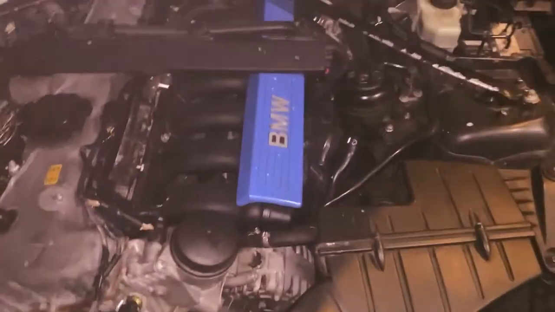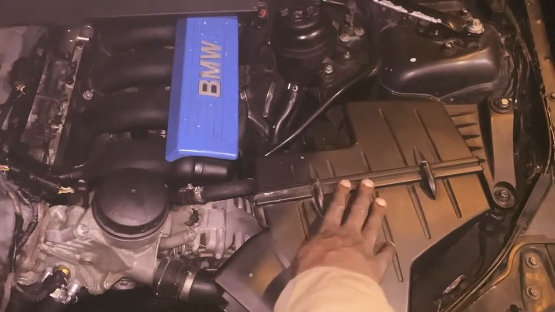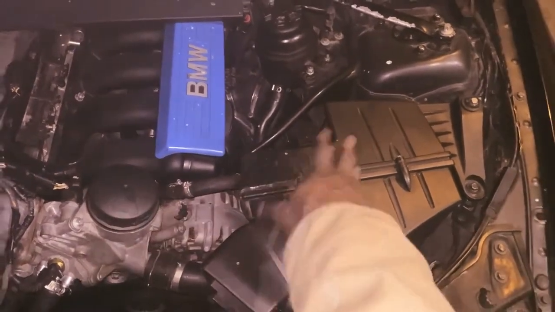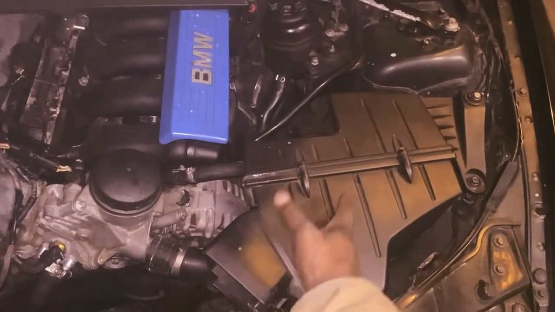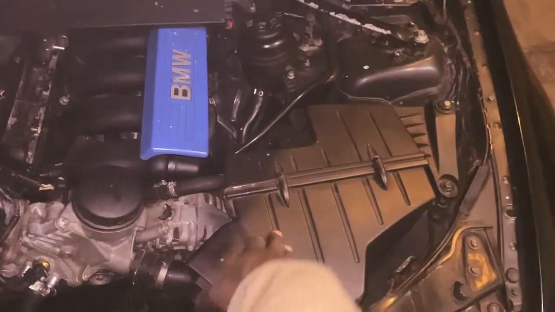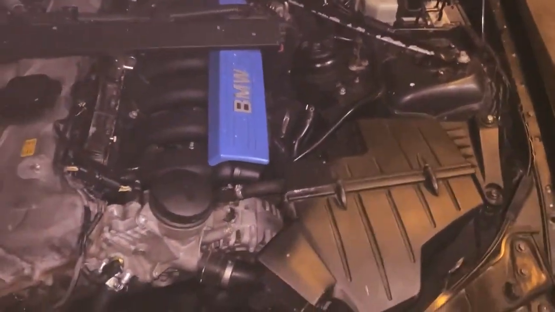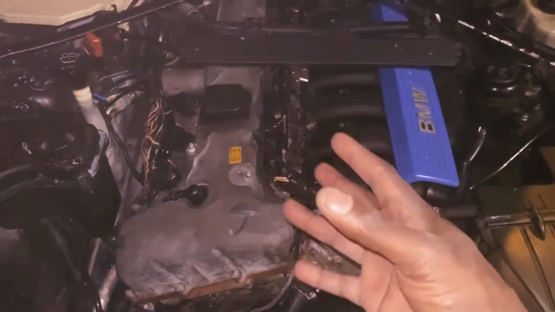The next thing that can be causing that code is a dirty air filter. If you never replaced the air filter before, or if you haven't replaced it in a long time, just go ahead, the air filter is cheap. If you know your air filter is dirty, you can just buy a new one and put it in. I'm not going to tell you to buy a lot of stuff, but to find this problem, you're going to have to test a lot of stuff.